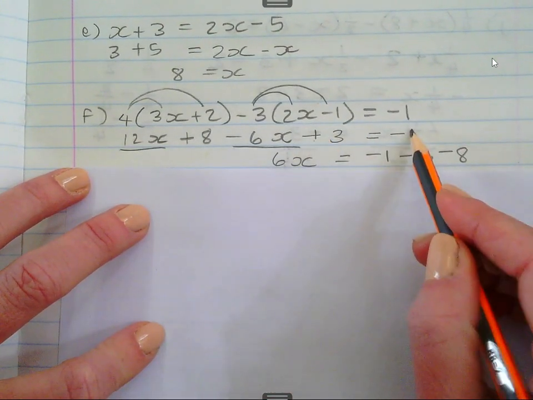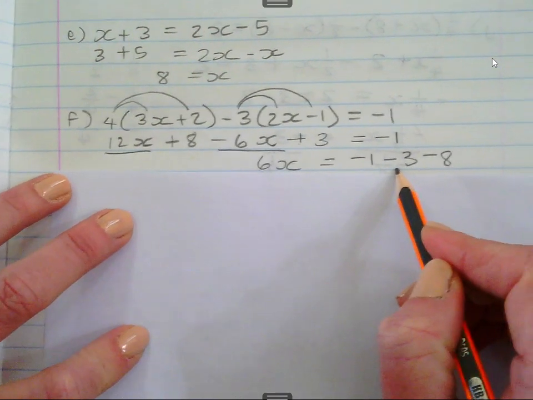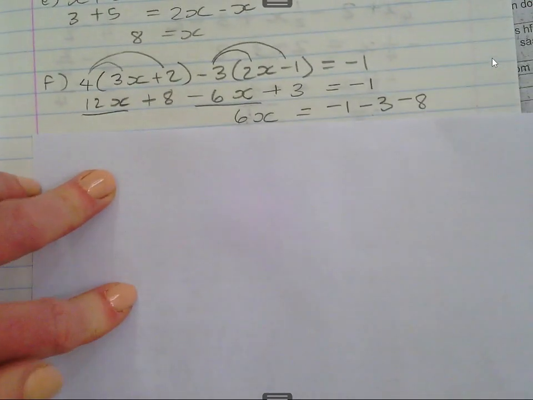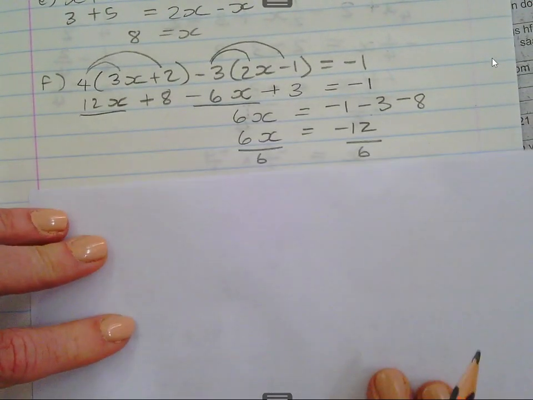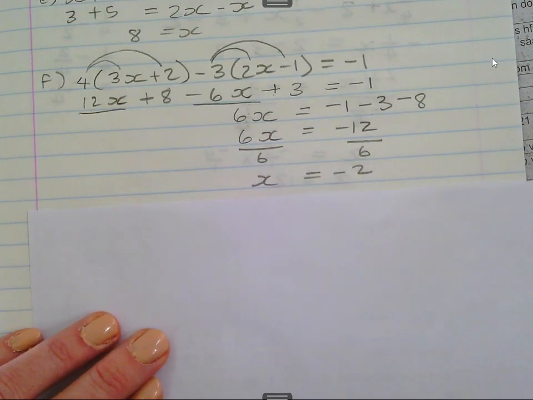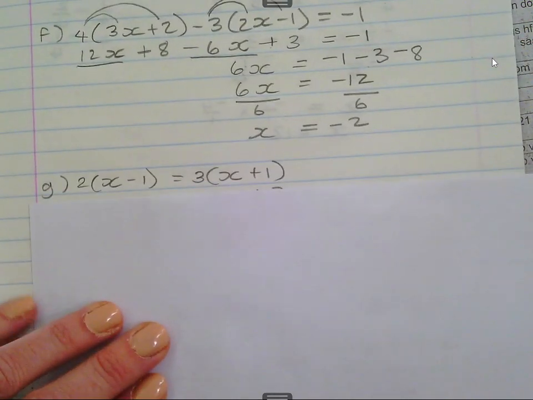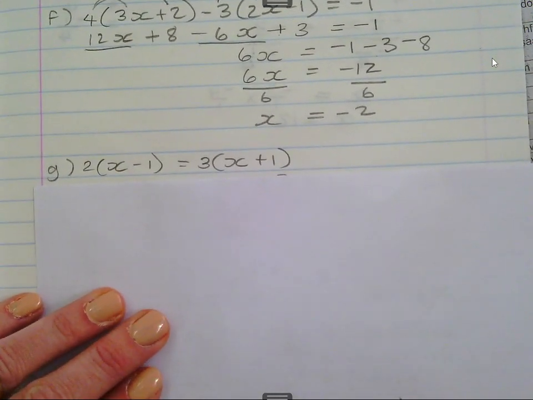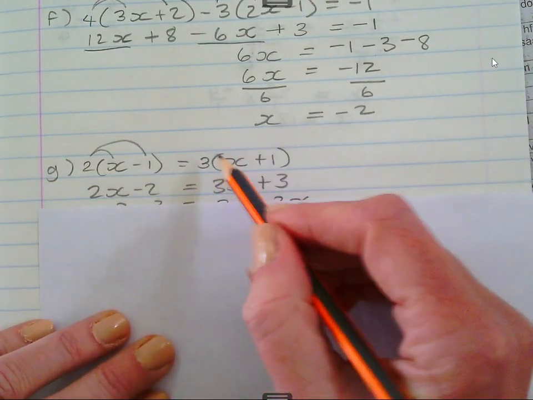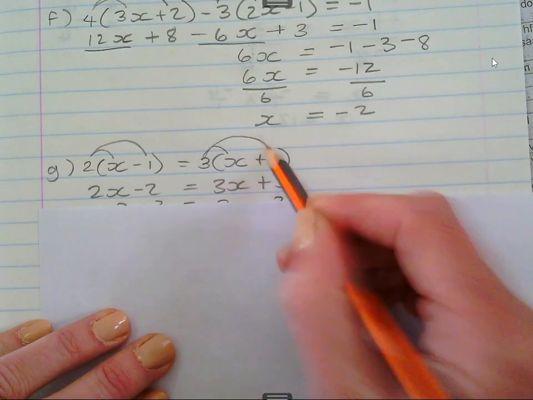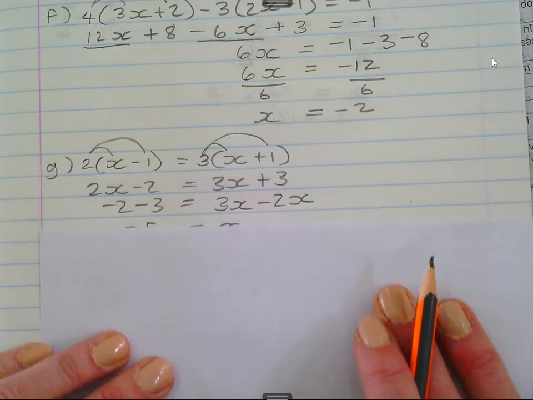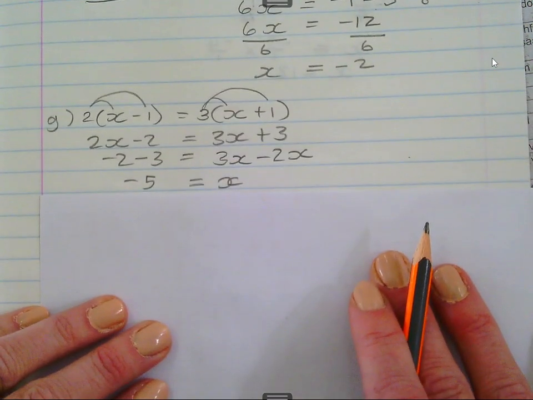I take the plus 3 over, it becomes minus 3. I take the plus 8 over, it becomes minus 8. And I'm left with 6x equal to negative 12. Then I divide both sides with 6, and x is equal to negative 2. You got it right? Good. Another distributive law. 2 times x is 2x, 2 times negative 1 is negative 2. 3 times x is 3x, 3 times 1 is 3. Then I took my x's to the right and my numbers to the left, then I've got x equal to negative 5.